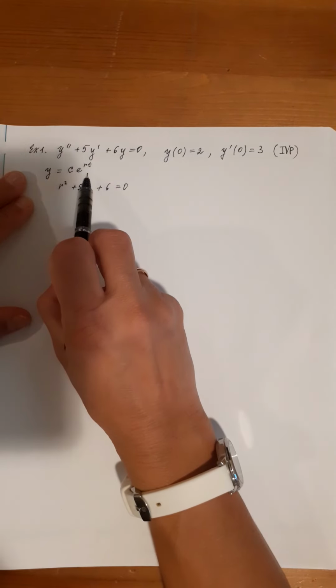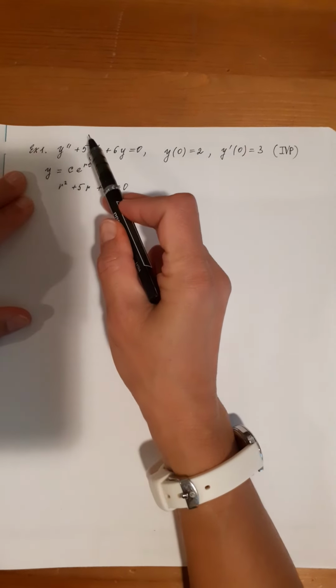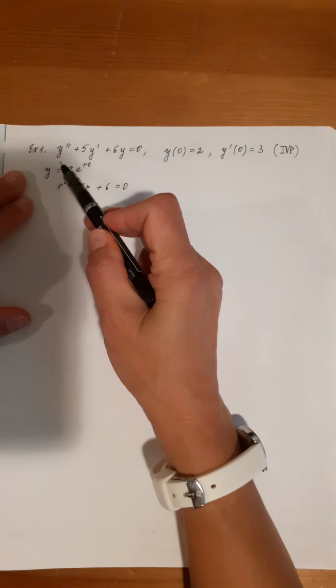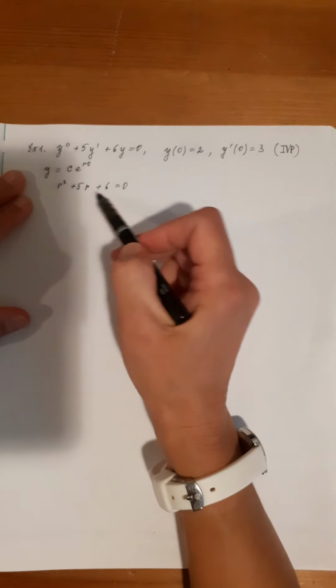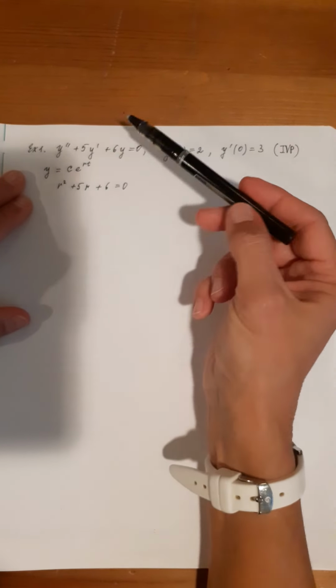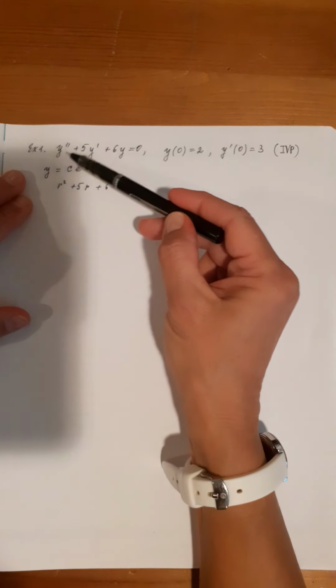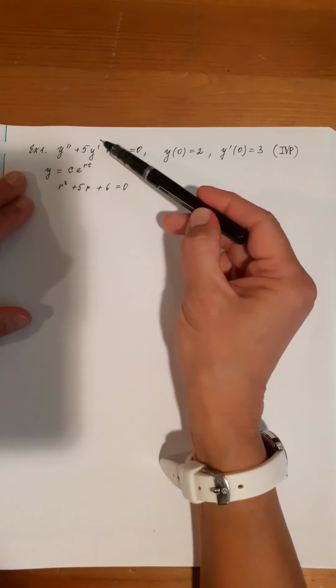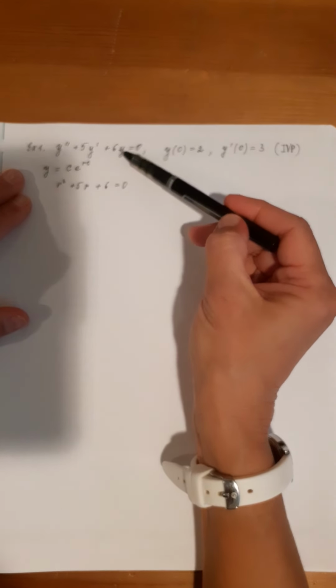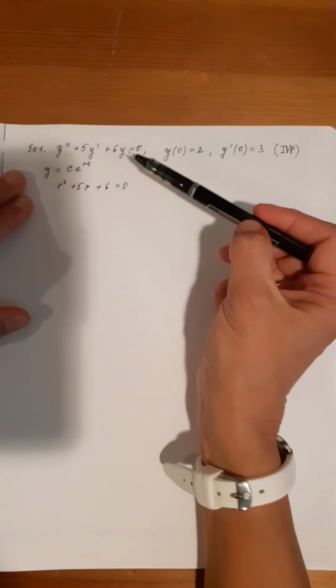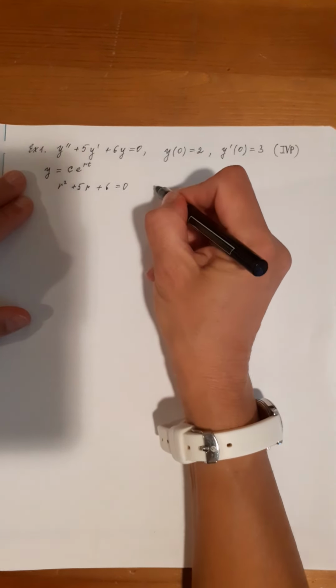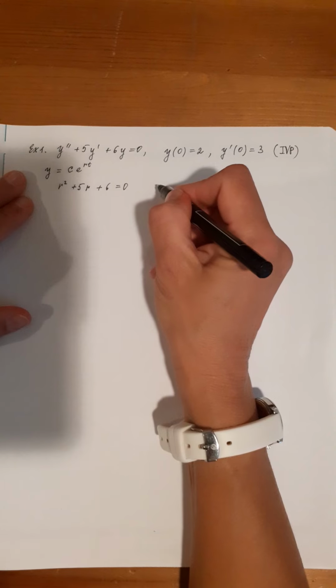If you wish, you can differentiate one more time, plug it in, and exclude that the constant is equal to 0 and the exponential factor is equal to 0. You are going to get the very same equation. The fast way is to convert the second derivative into r squared, the first derivative into r, and the function itself into nothing. Well, what are the solutions here?